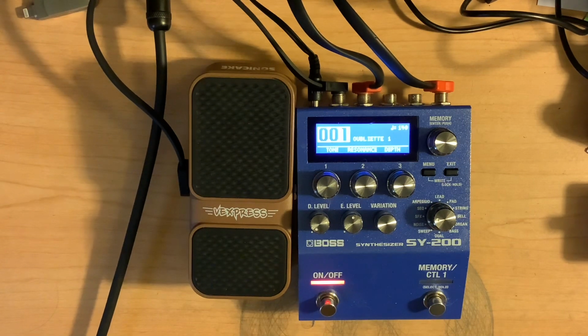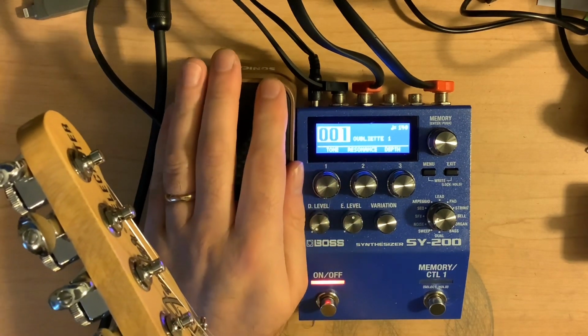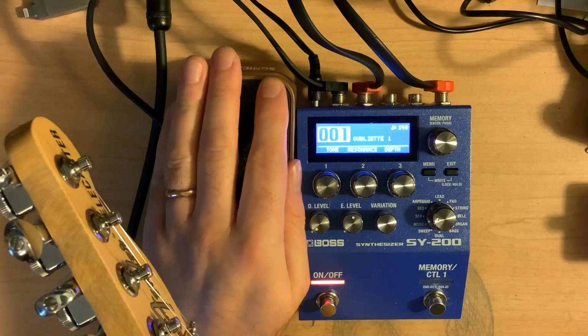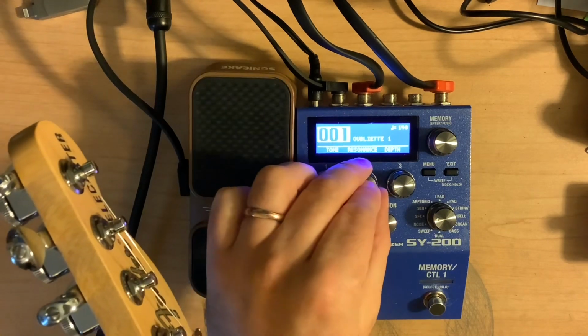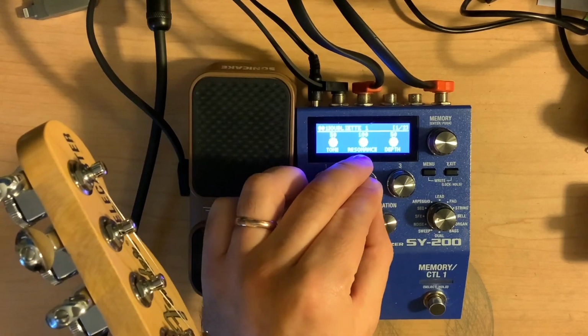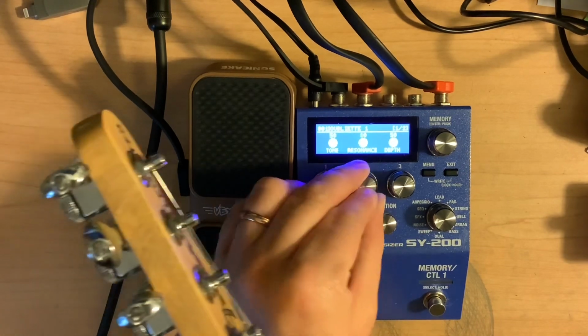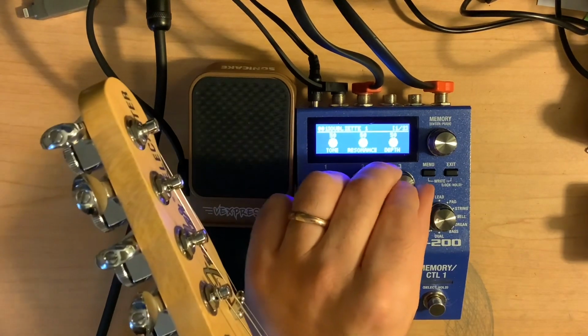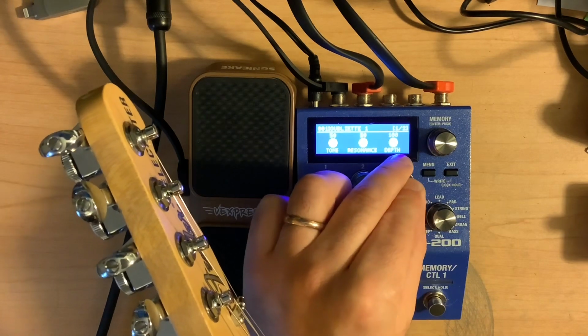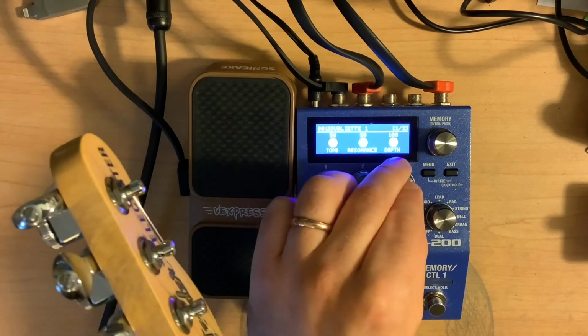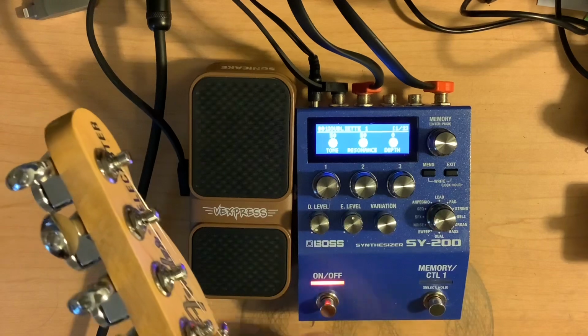So we can hear individual notes, and all that action going on. So morph through the tone. Resonance up. Resonance down. Depth is in the middle. Depth all the way up. Depth all the way down.